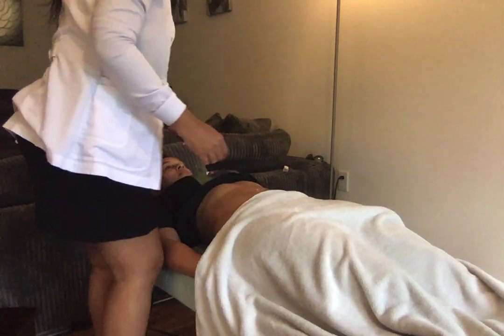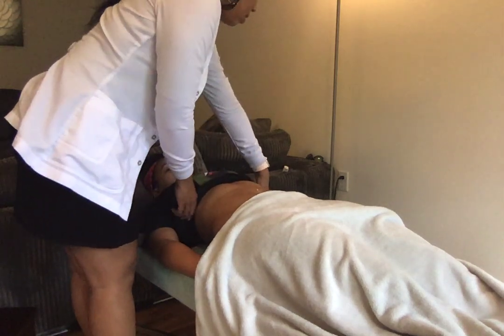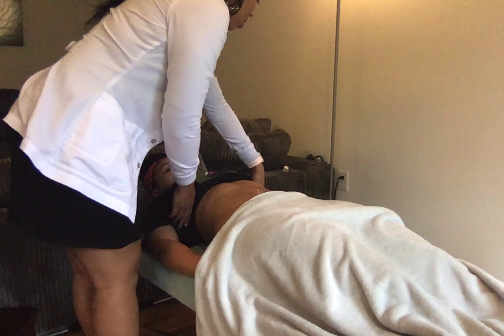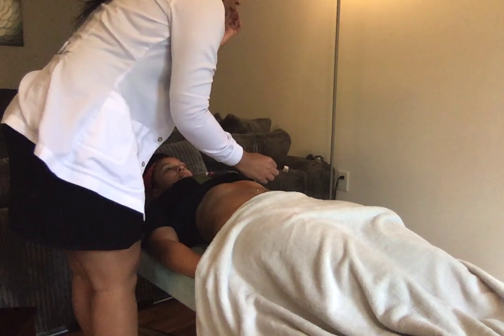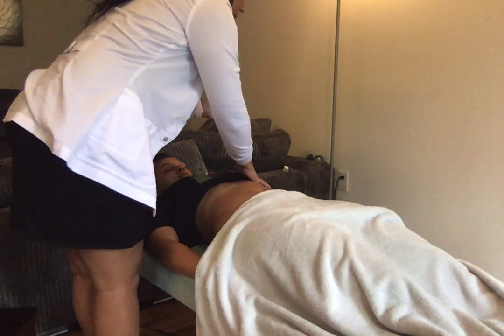All right. So now I'm going to percuss your spleen to check for splenomegaly. I'm going to come onto the left lateral side, going right at the 6th rib, going down the left costal margin.